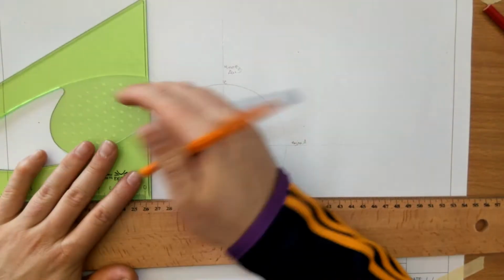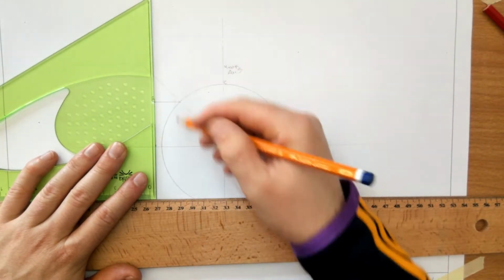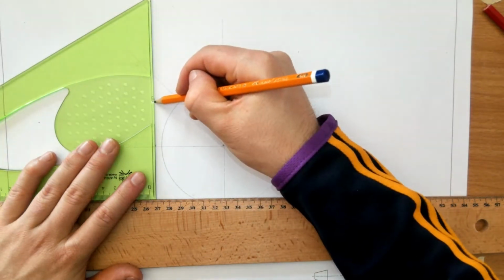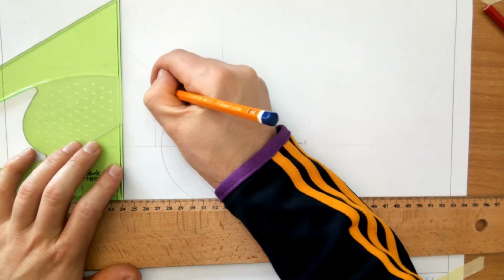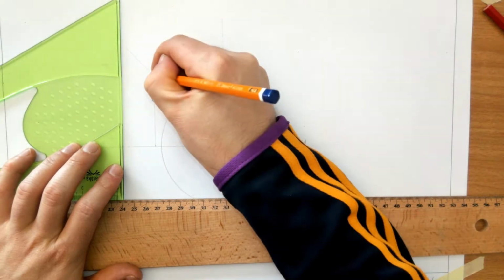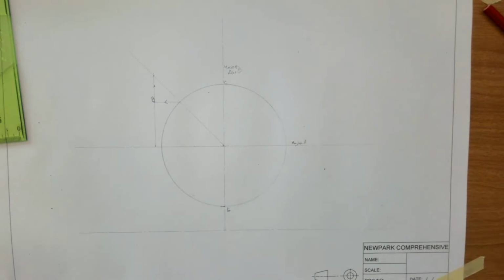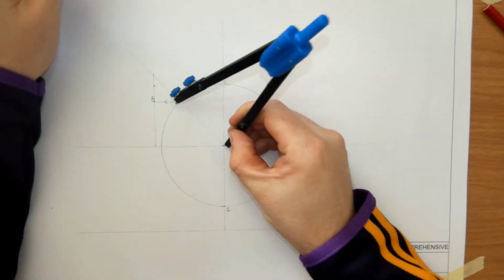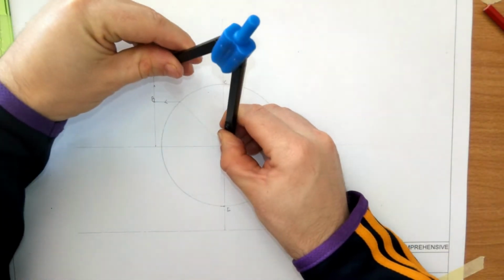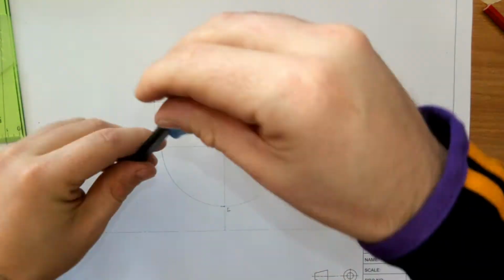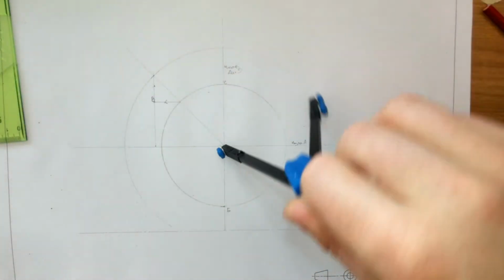Then from B, I go parallel to the minor axis until it hits that division line. That's a point, sorry, not on the ellipse, but a point on the major circle. So I'm going to draw in my major circle.